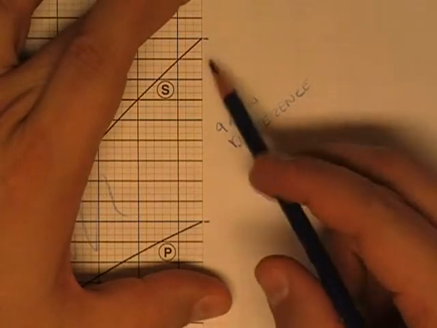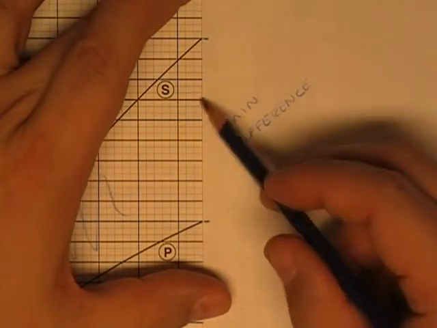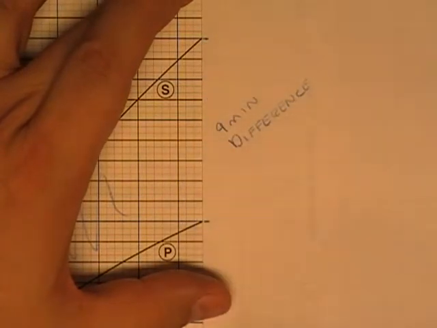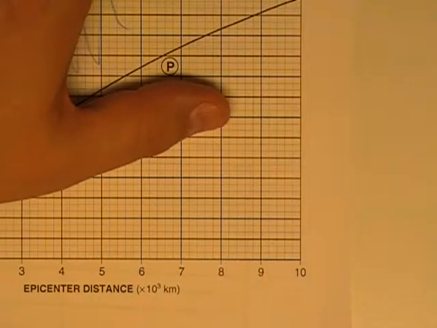So this is the location where there's a 9-minute difference between the P and the S wave. So that's where I'm going to draw my line. If I go down to the bottom and see where my paper is at, 7,000, 7,200, 7,400, 7,600. So now I know where to draw my line.